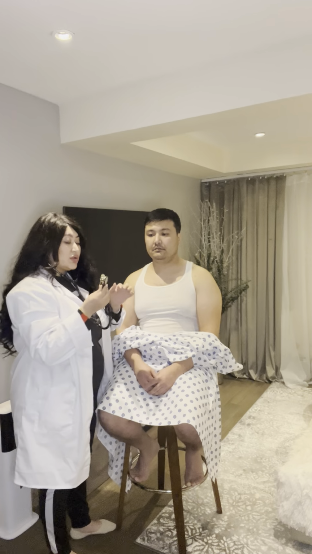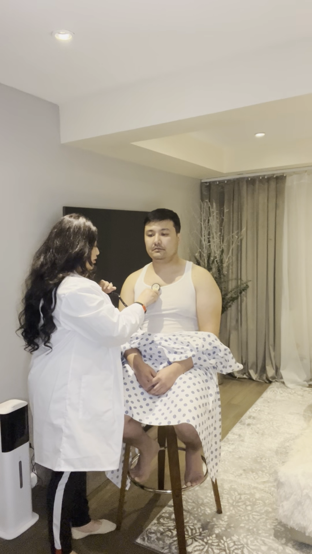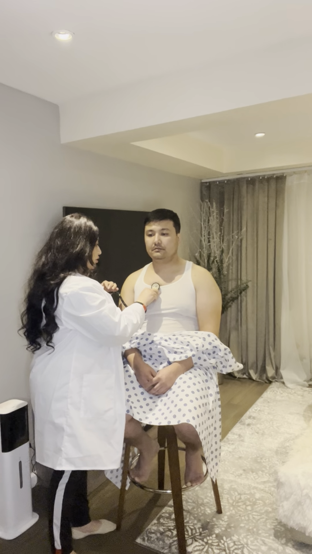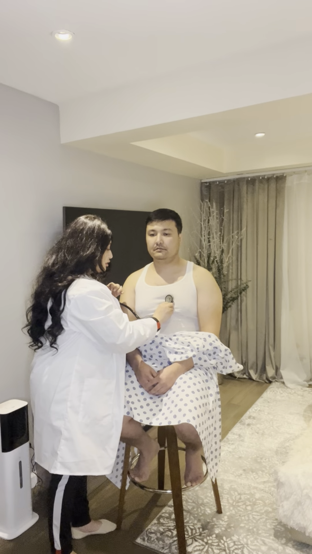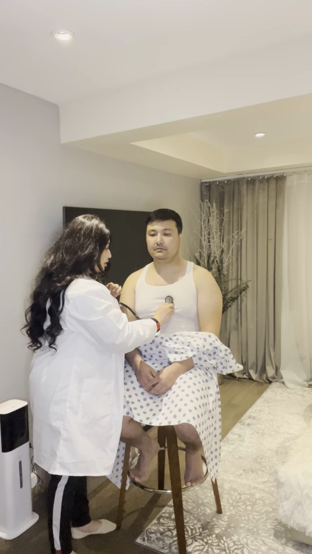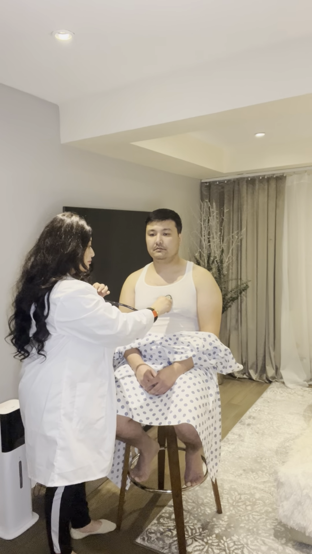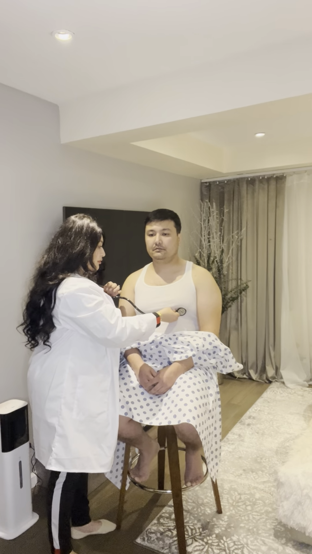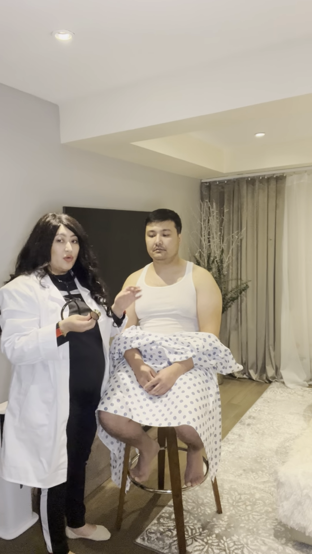Now I'm going to do the same with the bell of the stethoscope. Aortic, pulmonic, tricuspid, and mitral. Now I'm going to listen for the aortic murmur.